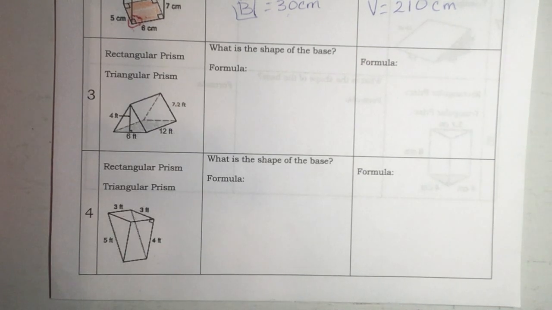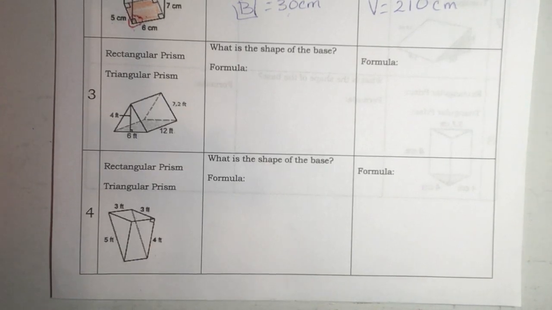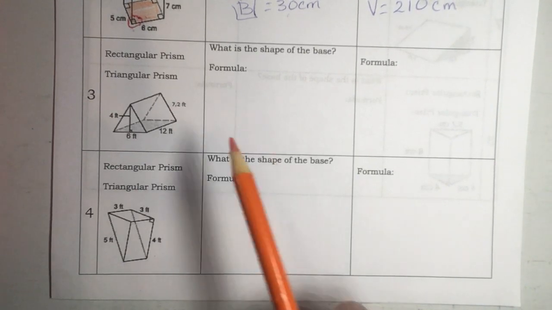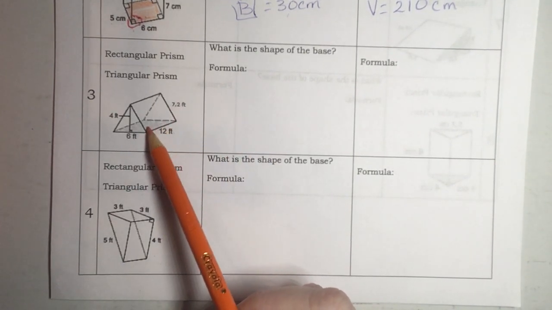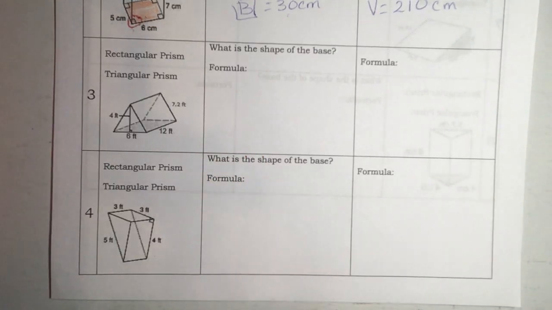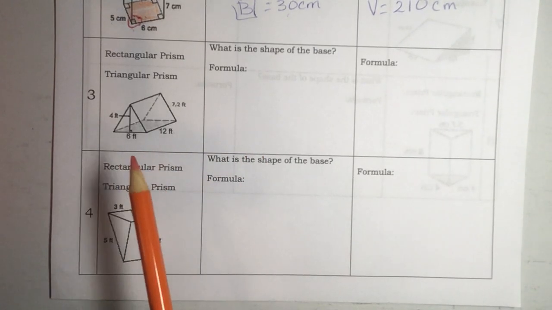Okay, we're going to look at number 3. As you look at number 3, you need to be determining whether it's a rectangular prism or a triangular prism. Now some kids make the mistake and say it's a rectangular prism because they look at the bottom and they see a rectangle. This is not a rectangular prism.